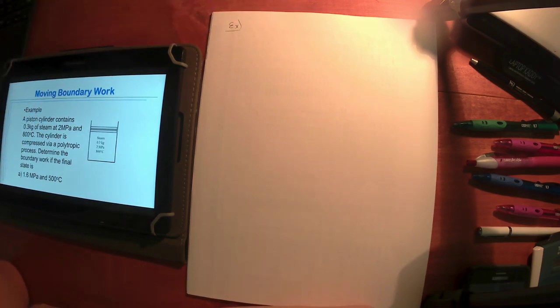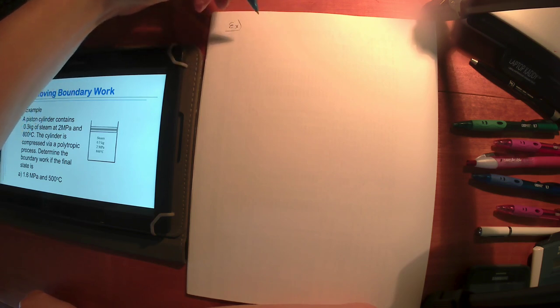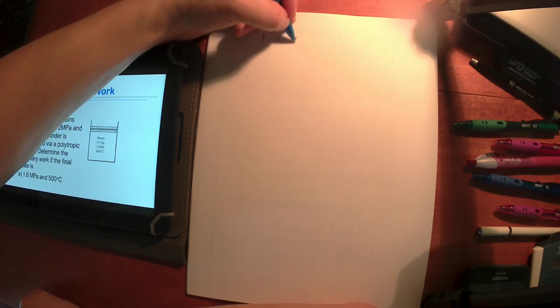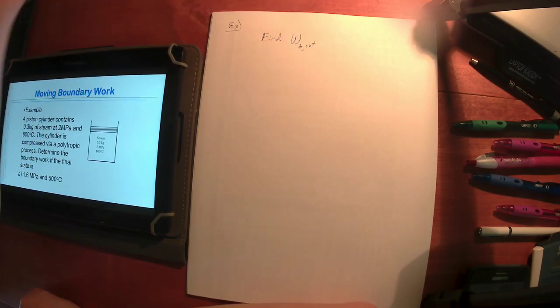This problem says a piston-cylinder contains 0.3 kilograms of steam, given pressure and temperature. It's compressed via a polytropic process. Determine the boundary work if the final state is, and they give the final state, pressure and temperature. So all of that says we are trying to find the boundary work. And we talked about boundary work last time. We said let's just compute that in the out direction.